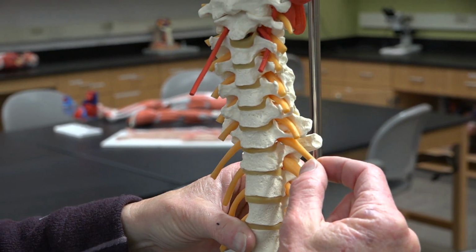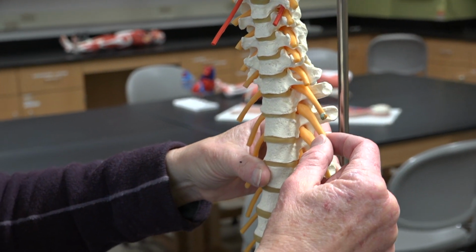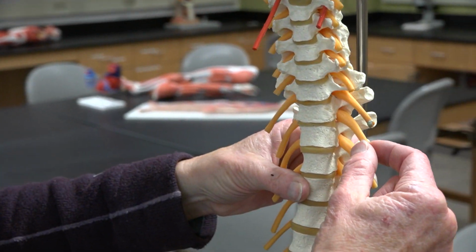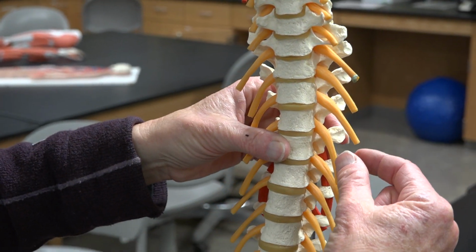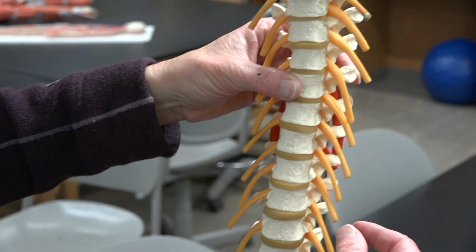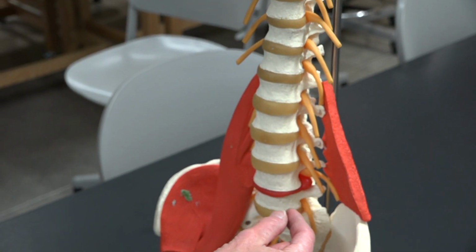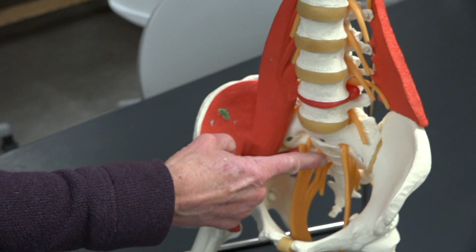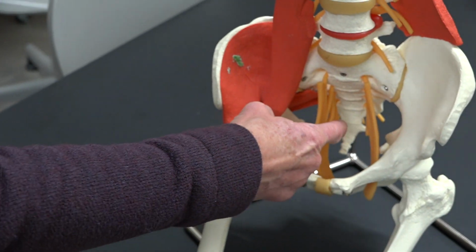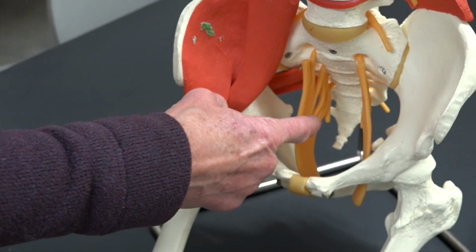And then from there, we shift over to thoracic, and now it matches up with vertebra, right? So there's going to be 12 thoracic spinal nerves. There's going to be 5 lumbars, and then there's going to be sacrals that come out through the sacrum, and there's one little coccygeal nerve.